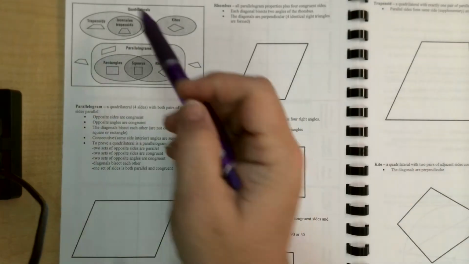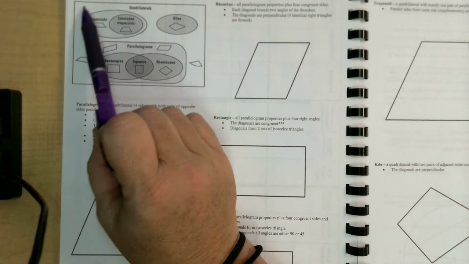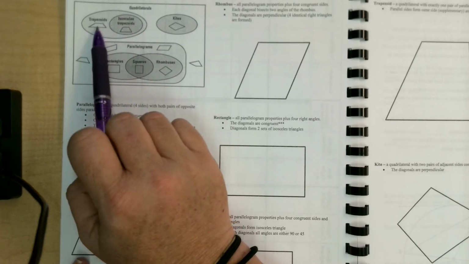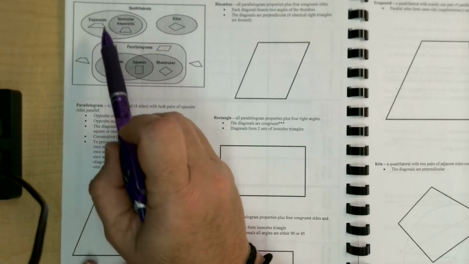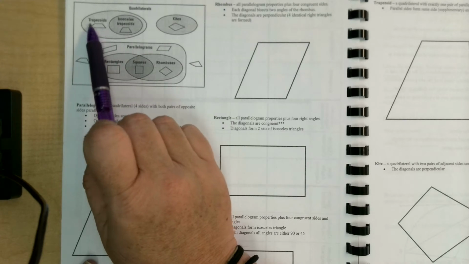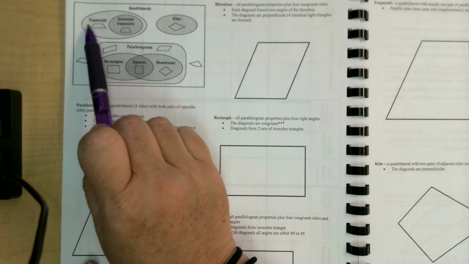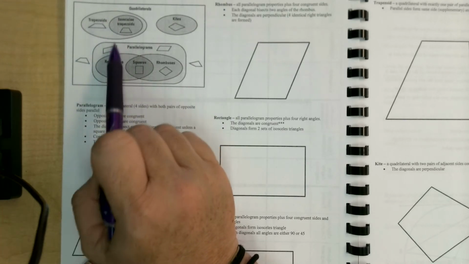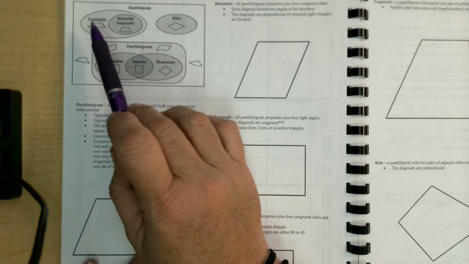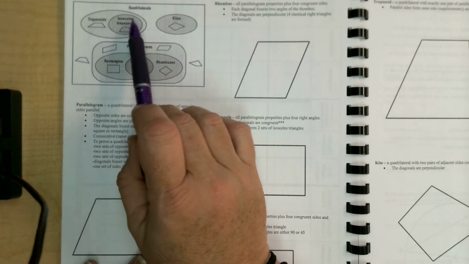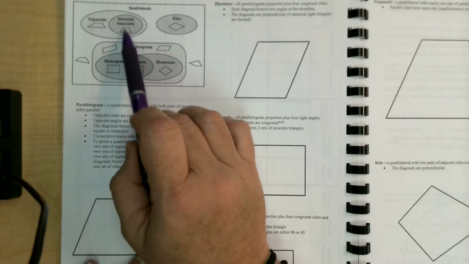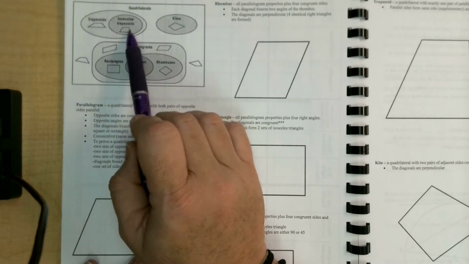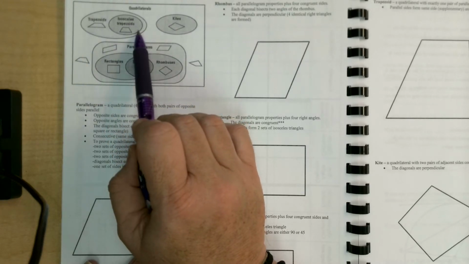The next family are the ones that have 1 pair of parallel sides. That's the trapezoid family. Trapezoids have 1 pair of parallel sides. Like in this picture, the top and the bottom are parallel, but the sides are not. So we have trapezoids, and then we have isosceles trapezoids. Isosceles trapezoids are a special type of trapezoid in which the 2 sides are equal.